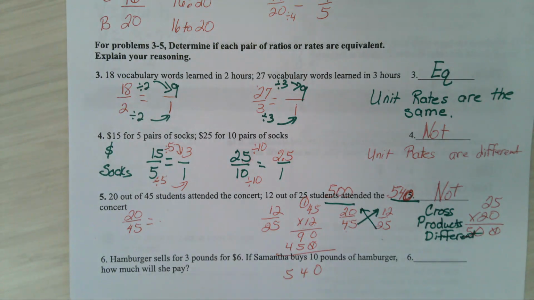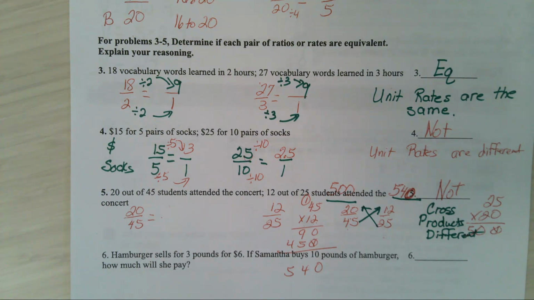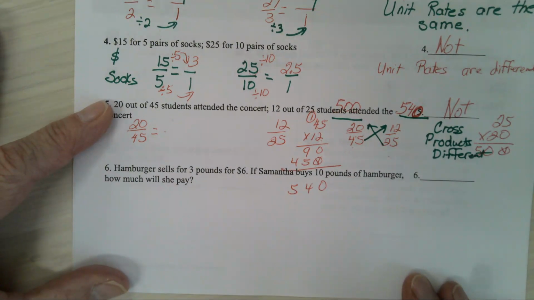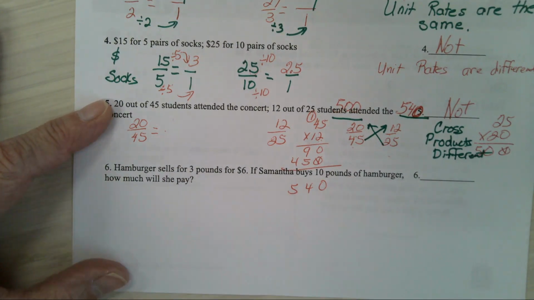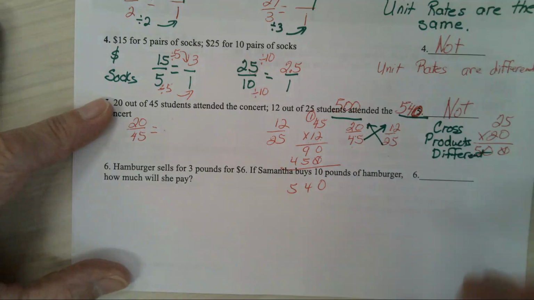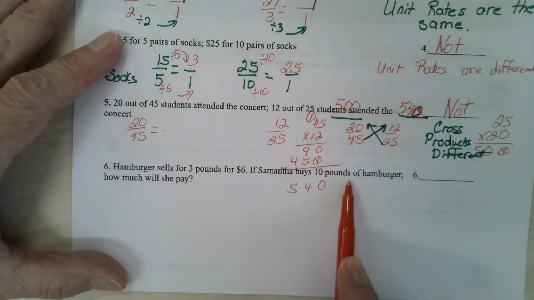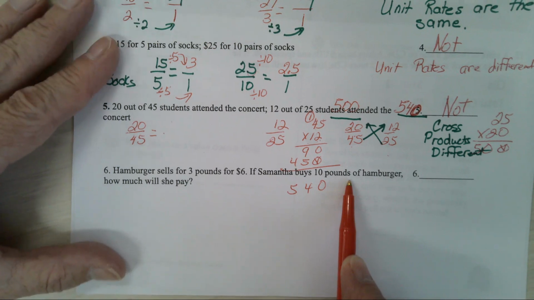Your book doesn't teach you that way, but if you are stuck on the iLearn test to figure it out, that way works. Let's do the hamburger problem. Hamburgers sell for 3 pounds for $6. If Samantha buys 10 pounds of hamburgers, how much will she pay?